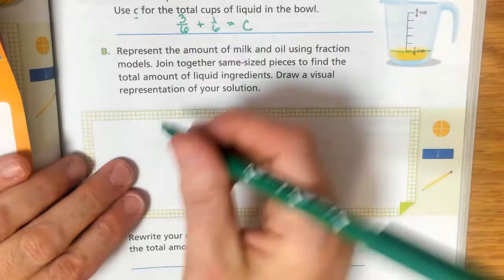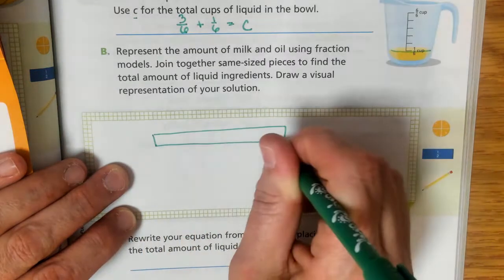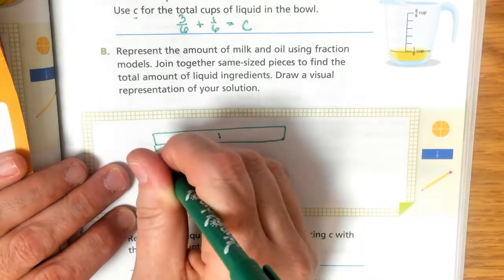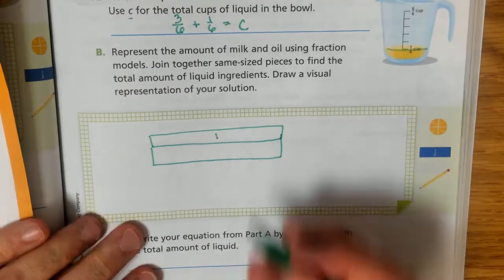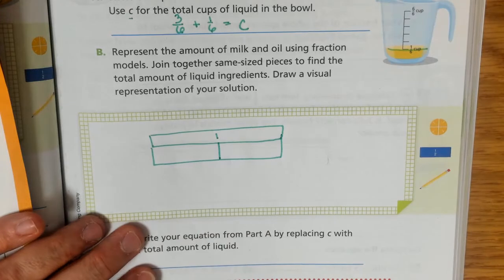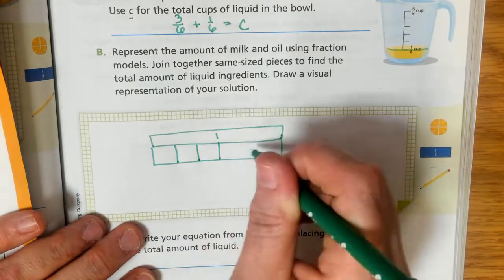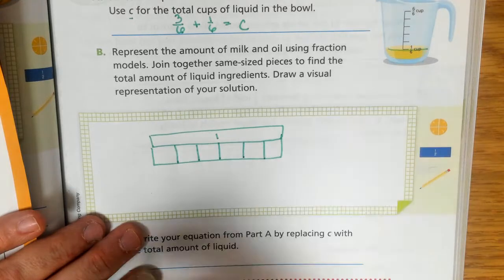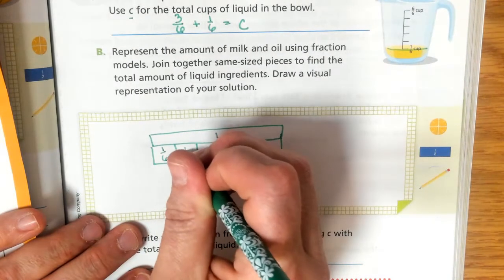So we can just use the same type of idea we've been using, where we have our one whole, and our whole is broken up into sixths. So we go in half because it's an even number, and then each side would get 3 pieces. And each part is 1/6.